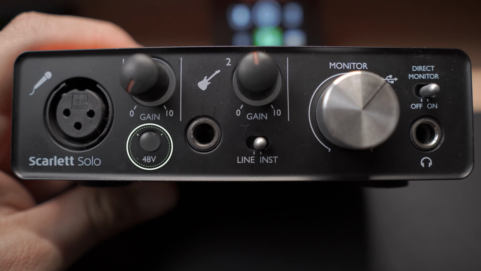Now, with dynamic microphones, though, they don't require phantom power. And just to show you, on this Scarlett Solo right here, that button that shows 48 volts is the phantom power. So if you plug in a condenser mic in here, you have to push this button to provide it power in order for it to work.